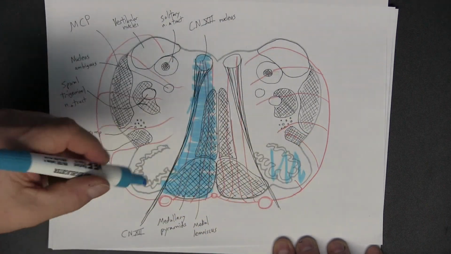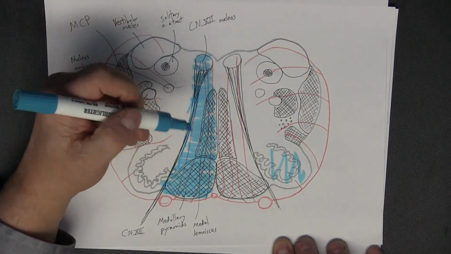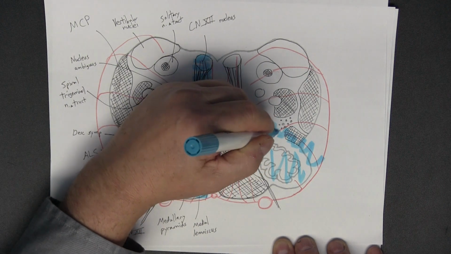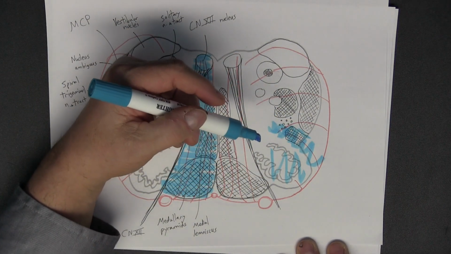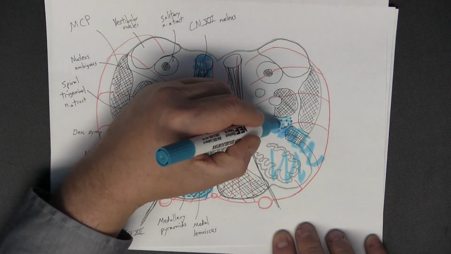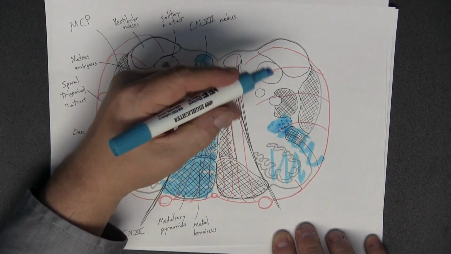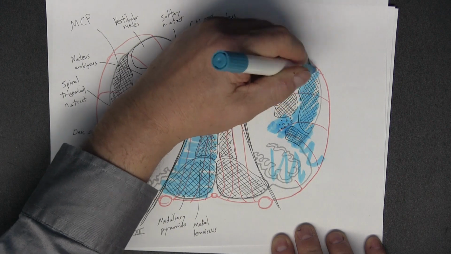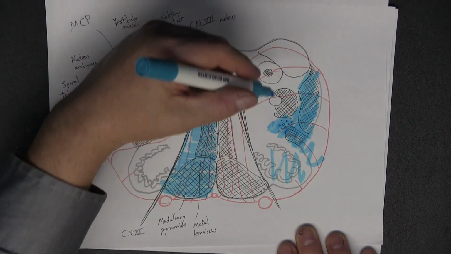But these other structures, when we have a lateral medullary syndrome or a Wallenberg syndrome, make a great deal of sense. We're going to lose our anterolateral system. That's going to cause contralateral loss of pain and temperature on the body. We're going to lose those descending sympathetics, so we're going to have an ipsilateral Horner syndrome on the side of the lesion. We're going to affect that cerebellar peduncle. That's going to cause some ataxia or difficulty coordinating motion.